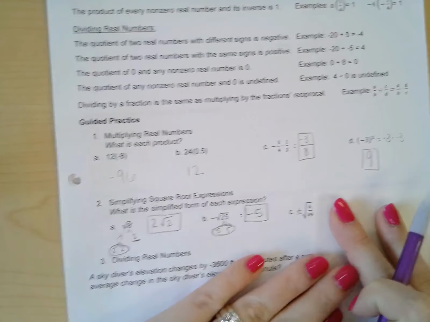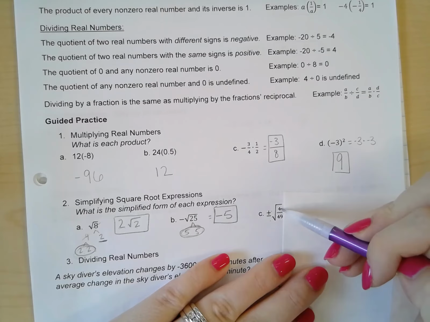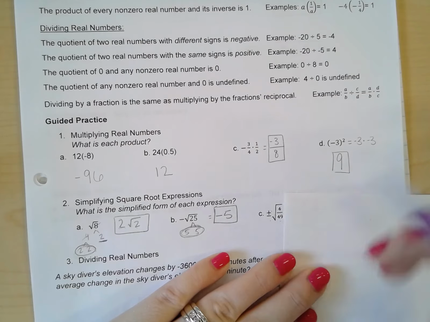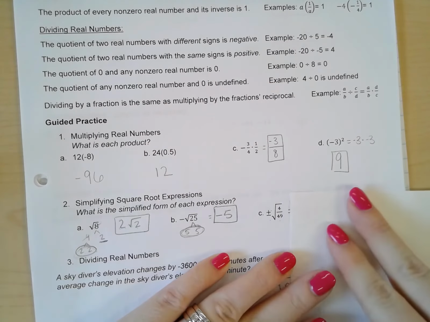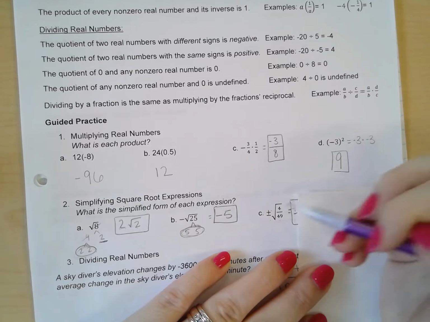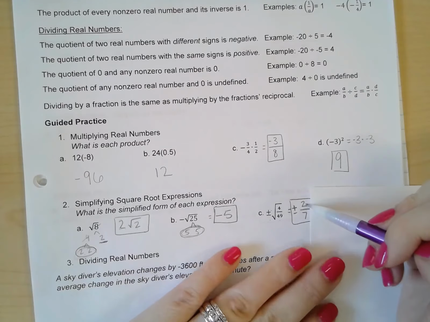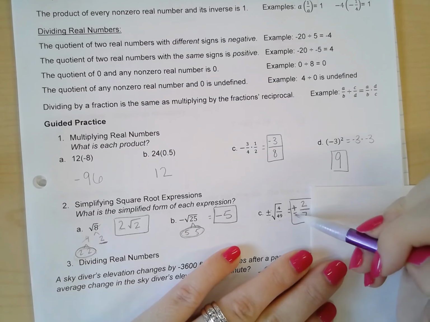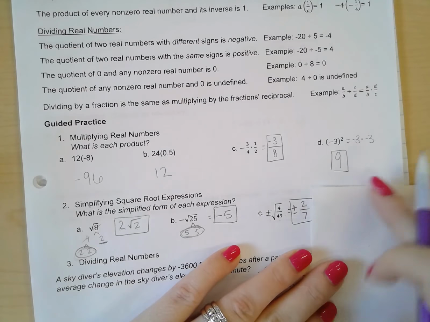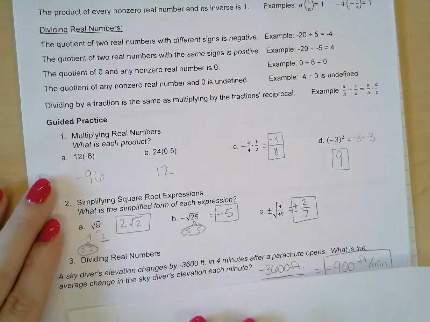My next question says positive and negative, the square root of 4 over 49. So I'm going to keep the positive and the negative, so I'm going to have two answers. So I first do the square root of 4. The square root of 4 is 2. And then the square root of 49 is 7. So I'll have positive, negative, 2 sevenths. Okay. So that's how we do square roots. Pretty easy.